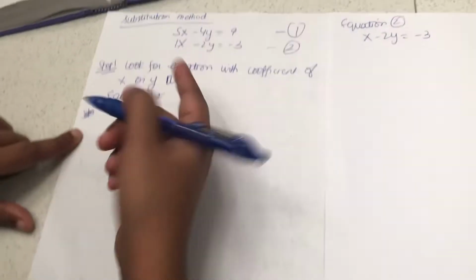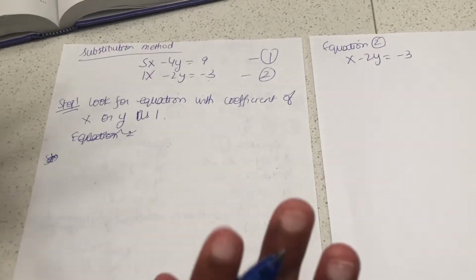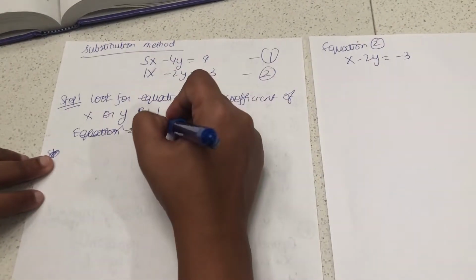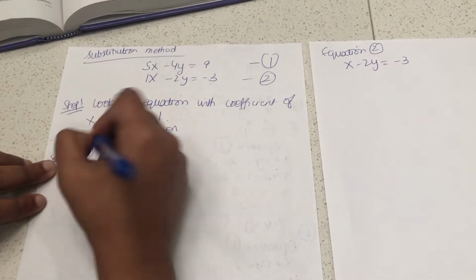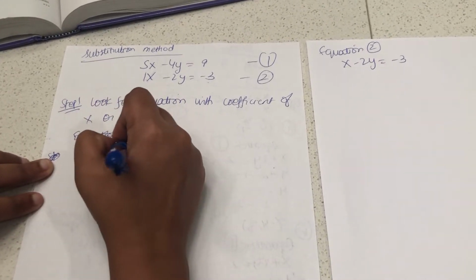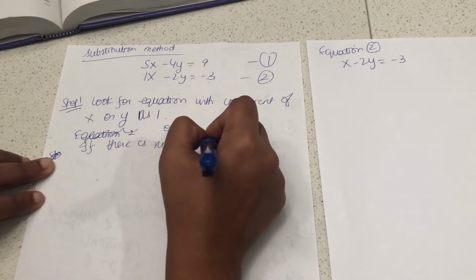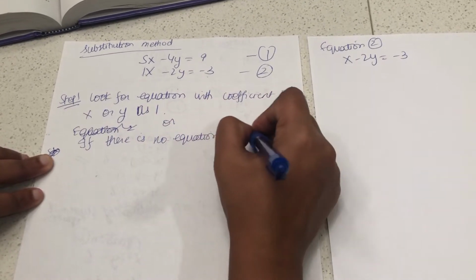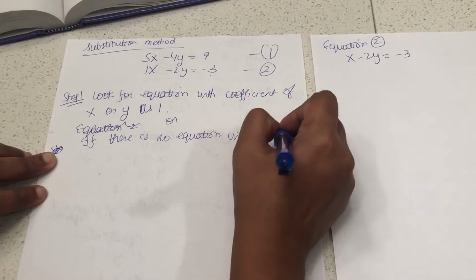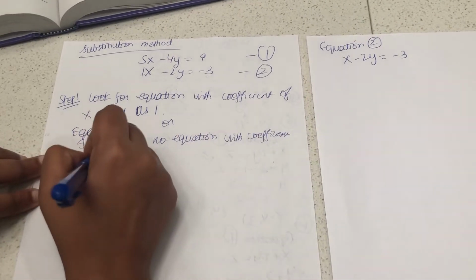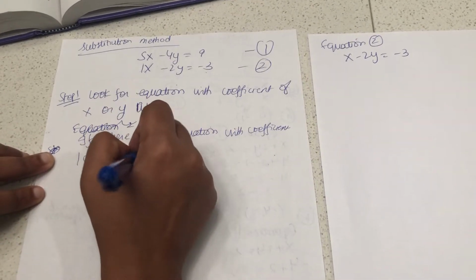In step 1, first you find the equation. Or if there is no equation with coefficient 1, choose any equation.